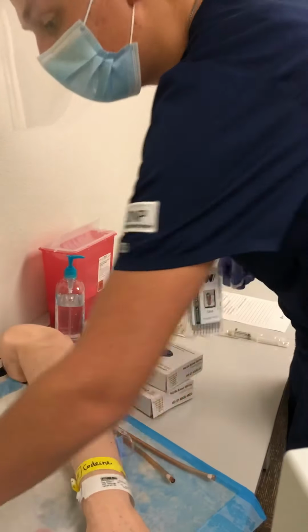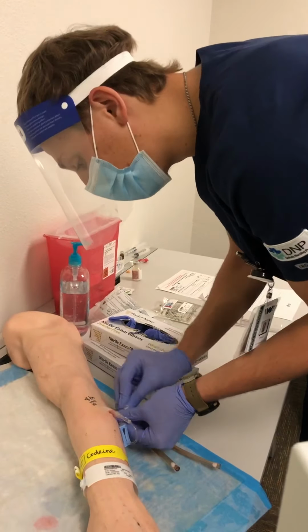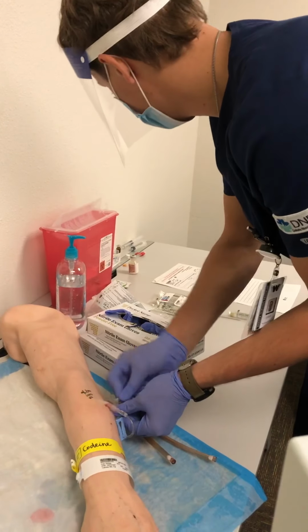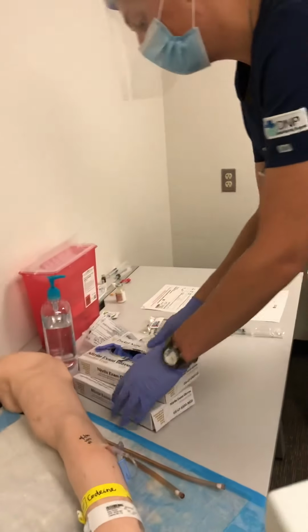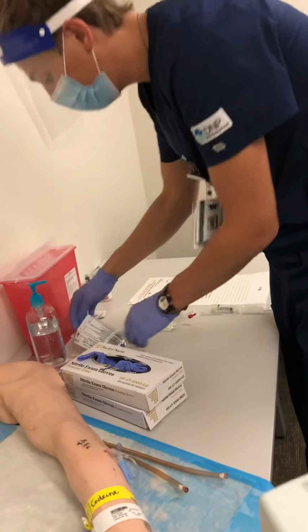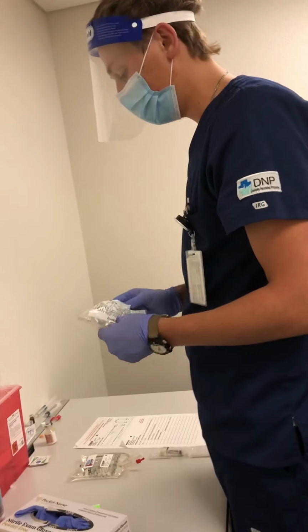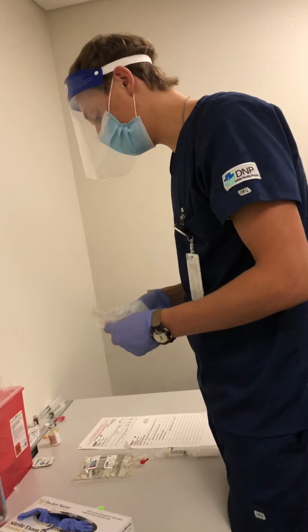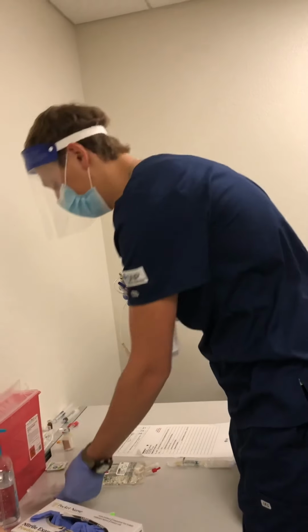So this will be garbage, and now since I've done that, I can clean here. Okay, so now I can get ready to hang my bags here. I've already done my medication checks, and this primary tubing is new and everything. There's no holes in it or anything. And it's not expired, so I can pull it out.